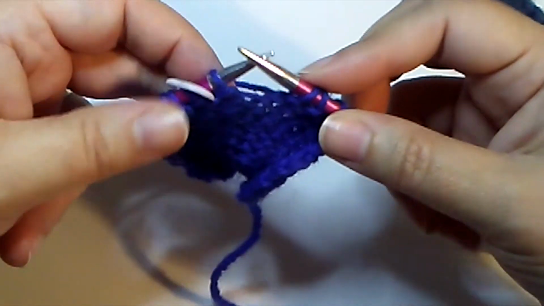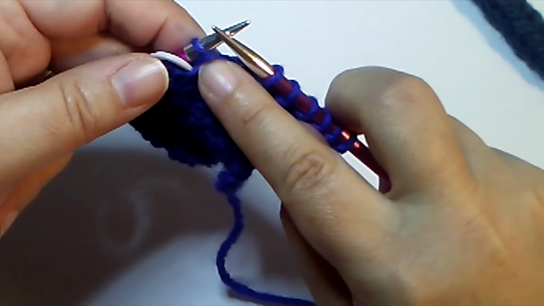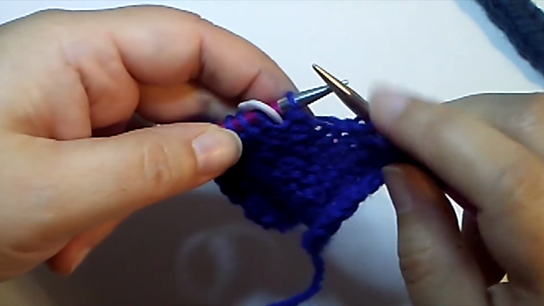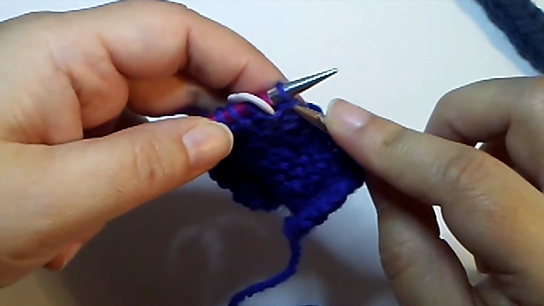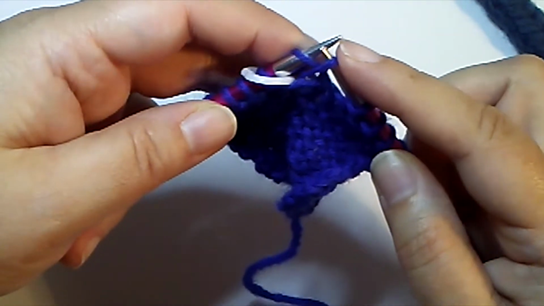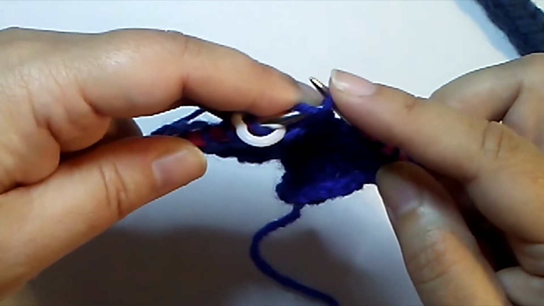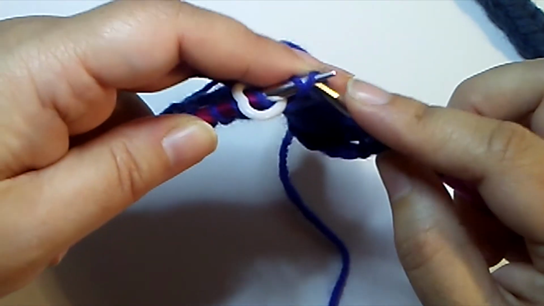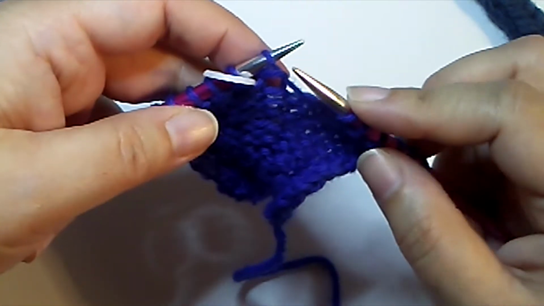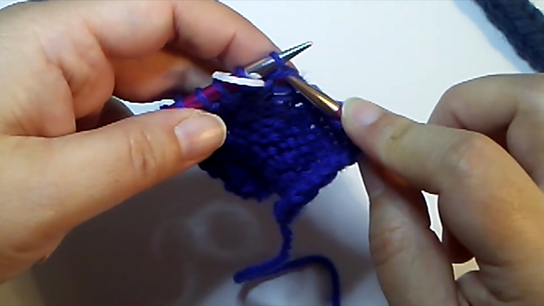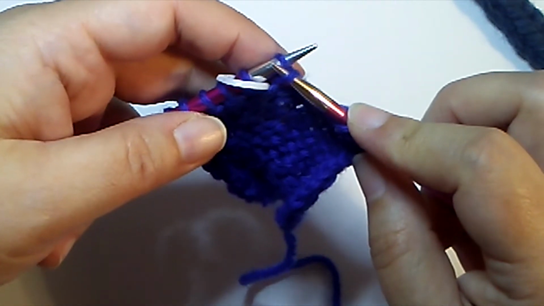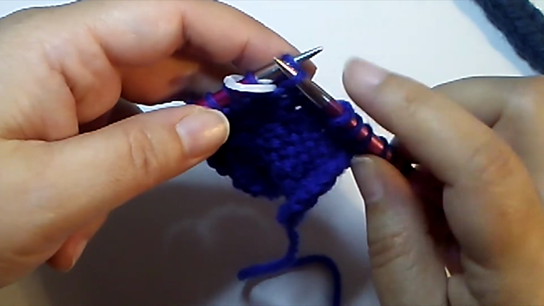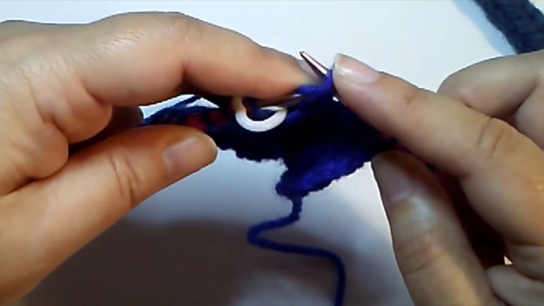There's the stitch on my needle, and there is the head of the stitch that's sitting below. So all I need to do, I can insert this way and pop it right up onto my needle, just like that. Let me show you that again. There's the head of the stitch. Just insert my needle right underneath the head from bottom to top and pop it right up on my needle.